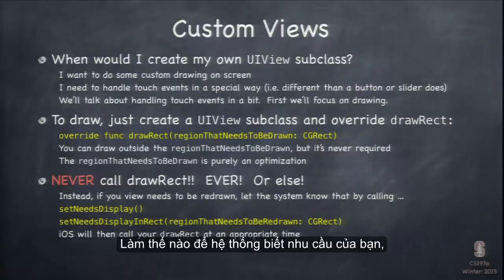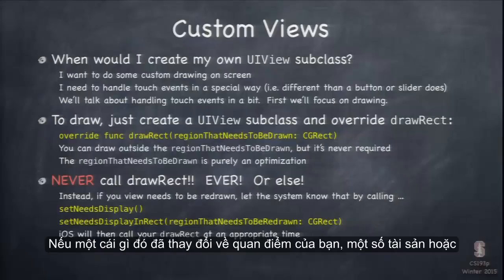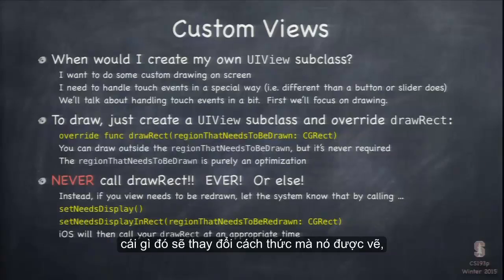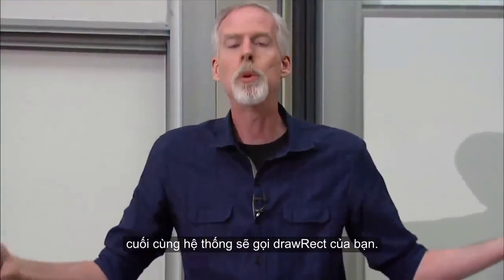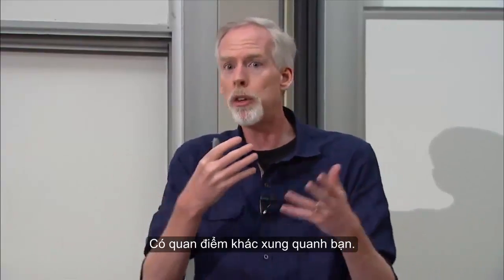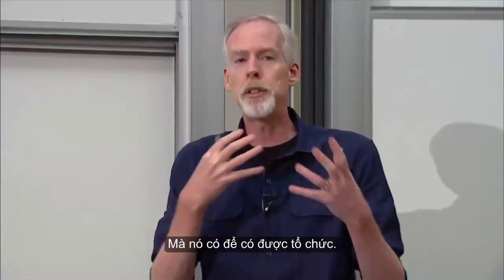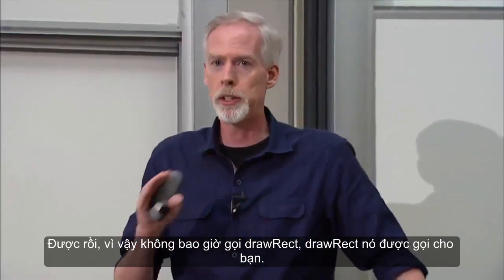How does the system know your view needs to be redrawn? Because somebody called setNeedsDisplay on your view. And you can call it on yourself if you want. If something has changed about your view, some property or something that would change the way it's drawn, you call setNeedsDisplay on yourself. Eventually, the system will call your drawRect. But it's got to set some things up first. Okay? And there's other views around you that it has to get organized. So never call drawRect, it's called for you.